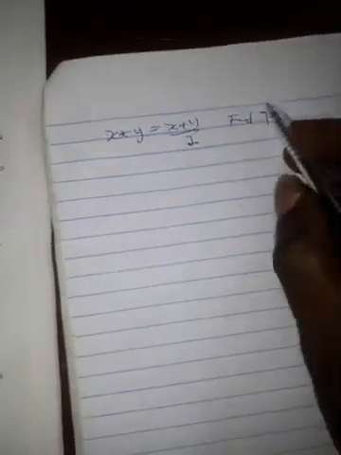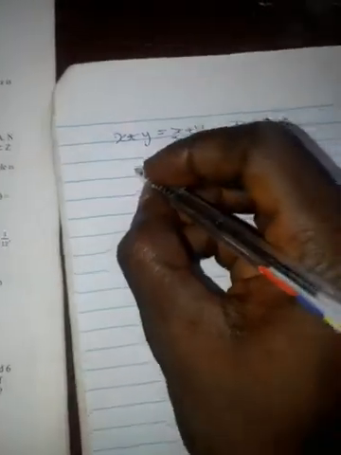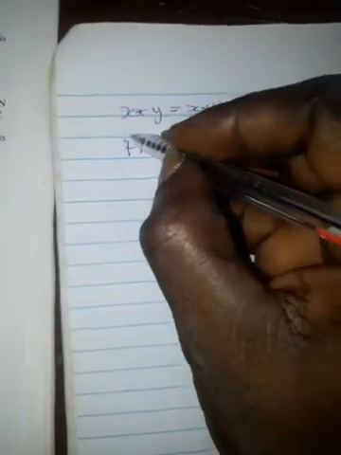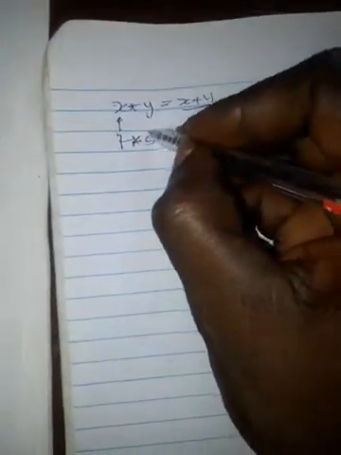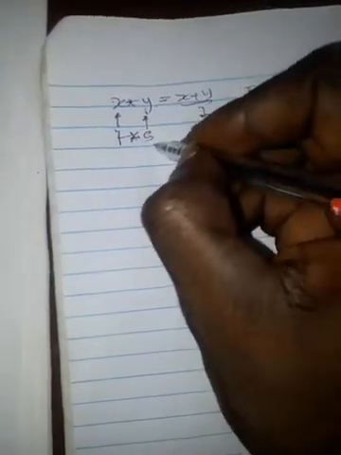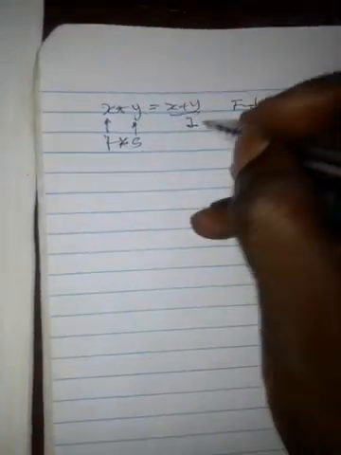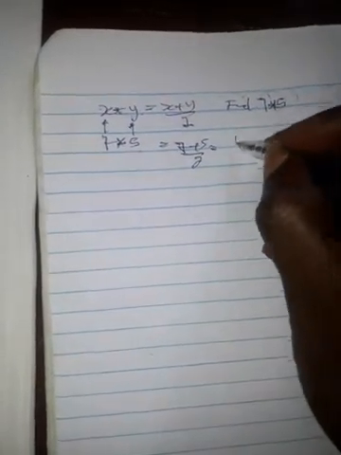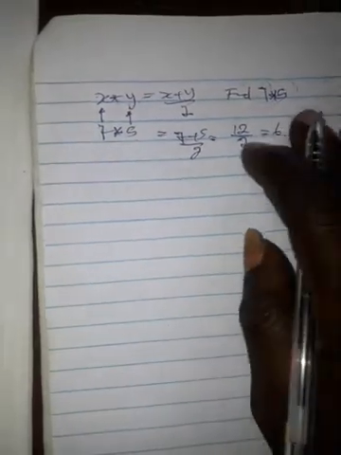Any time you see this type of question, know that it's very simple. Just bring whatever you are given to find, which is 7 star 5. It shows that x is 7 and y is 5. So wherever you see it, you just put it there and you get your answer, which is 7 plus 5 over 2. That will give you 12 over 2, that is 6. You see, you are done with that. Don't need to bother yourself.